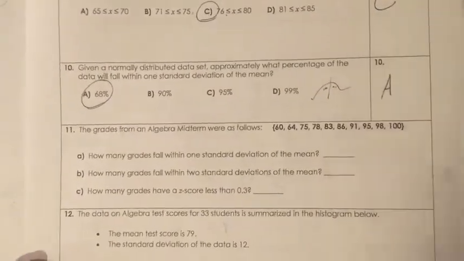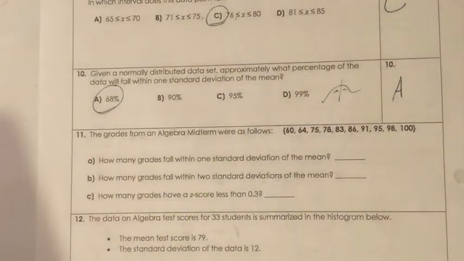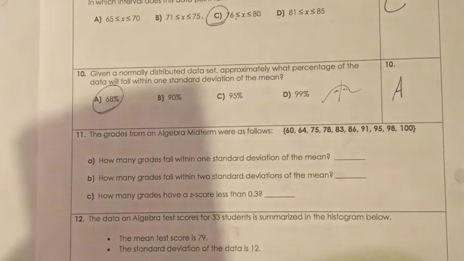Okay, I think I'm going to put number 11 into the calculator again. Remember, you can do this manually, but it's so much easier just to put it in a list.